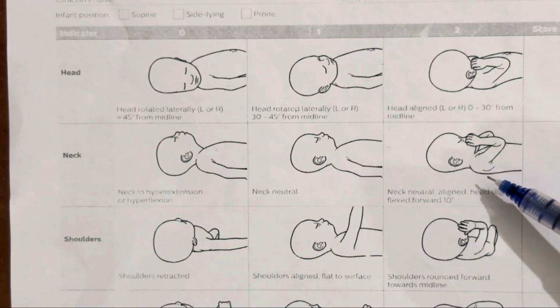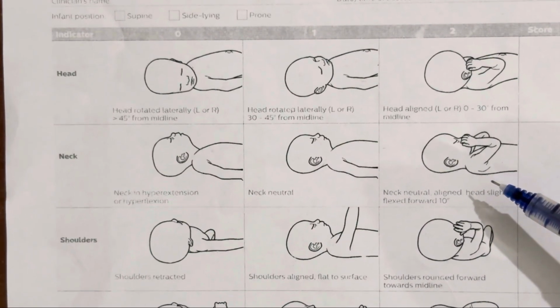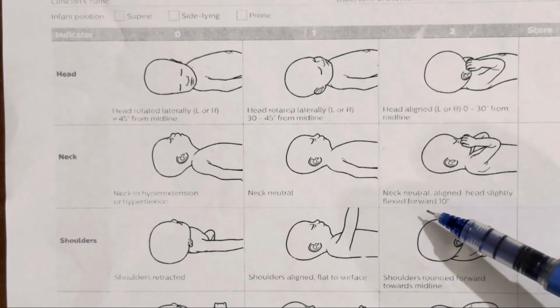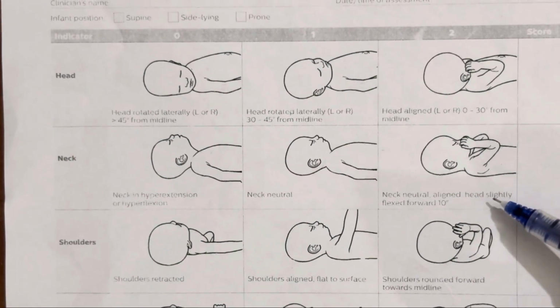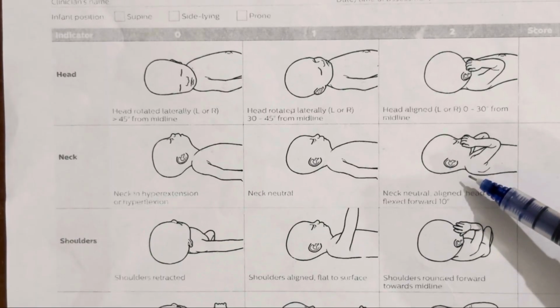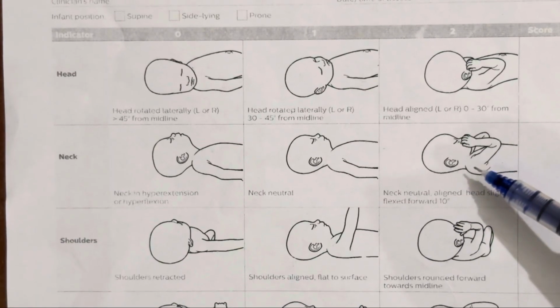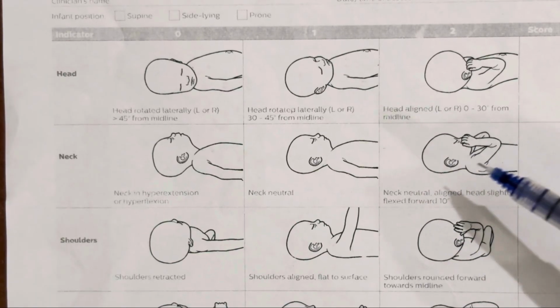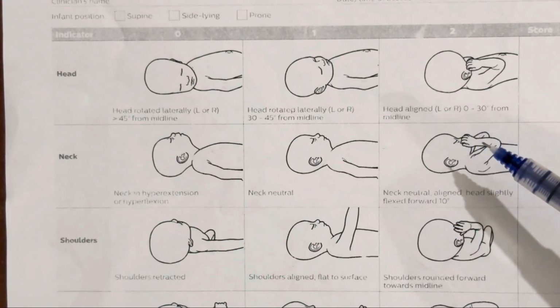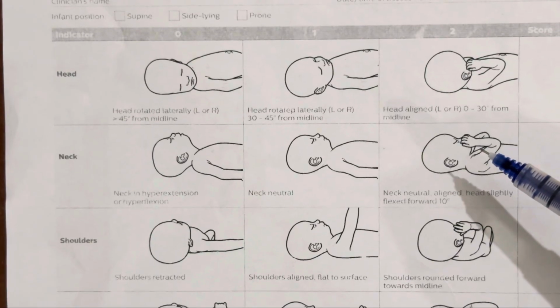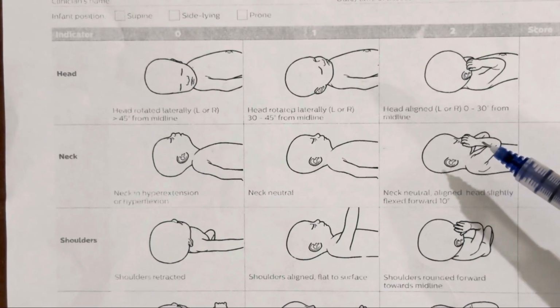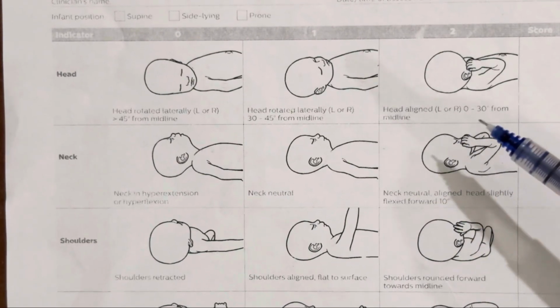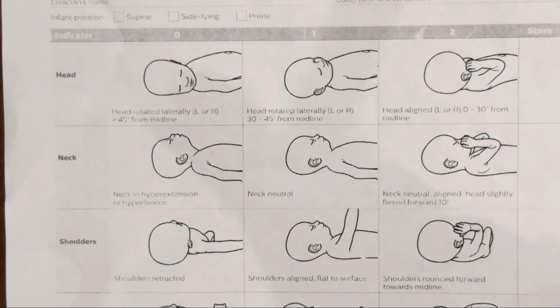And then when can you give the perfect score? That is the score 2. When the neck is neutrally aligned, with the head slightly flexed forward up to 10 degrees. Here you can see that the neck is in the neutral position with the body and the head is slightly flexed up to 10 degrees. This is said to be the perfect position and you can give the score 2.